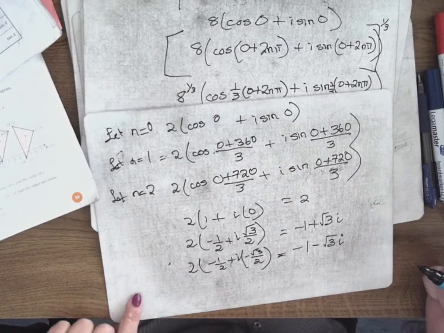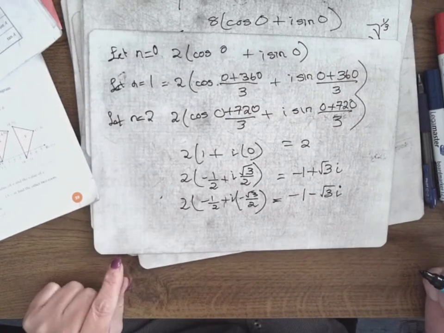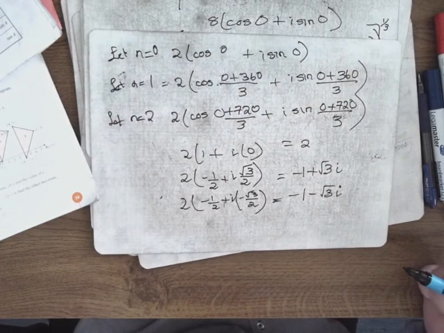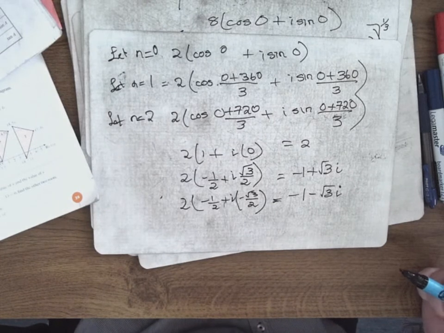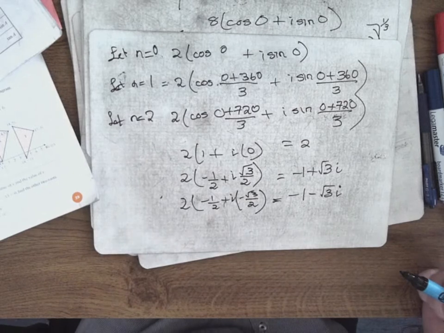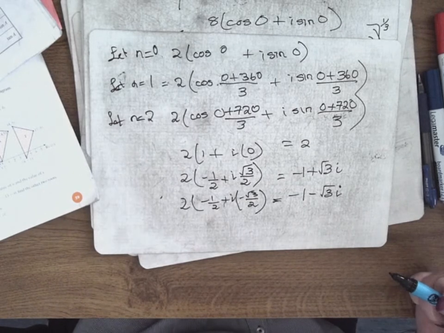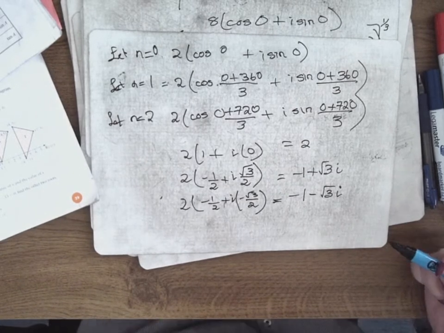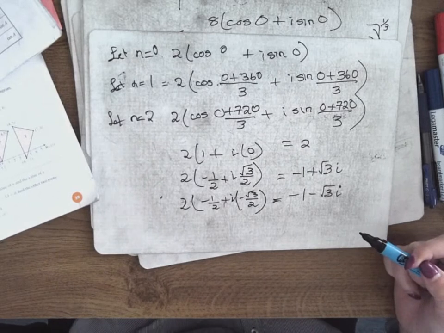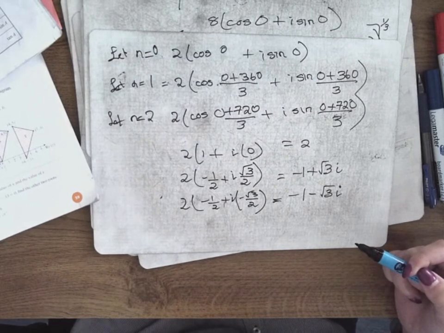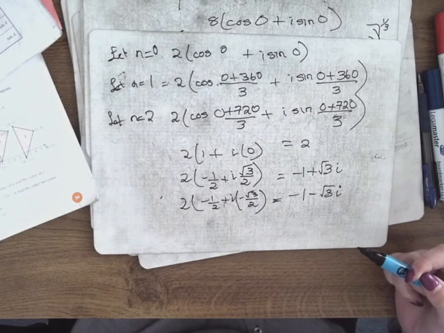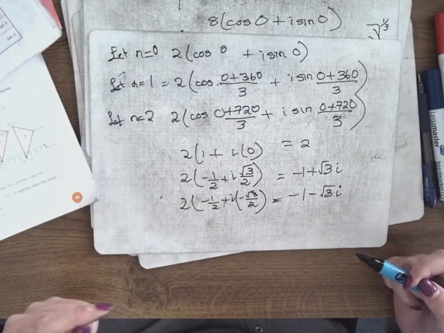I know it's a bit confusing to start with. So you have to find 3 answers. You find 1 answer from polar form, and then you find 2 more answers from general polar form. You do laps. And if it's to the power of a quarter, you're looking for 4 answers. If it's to the power of 1/5, you're looking for 5 answers. If it's to the power of a half, you're looking for 2 answers.